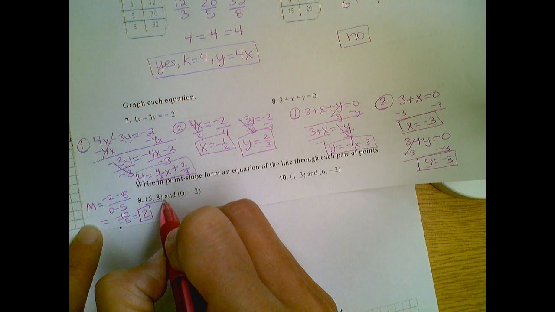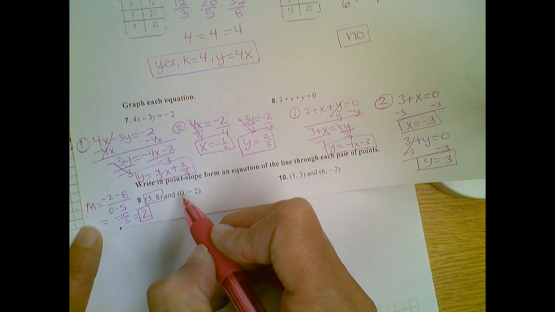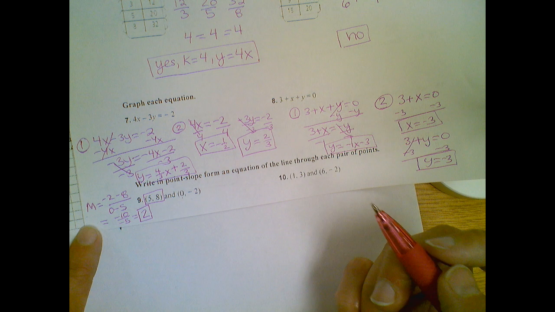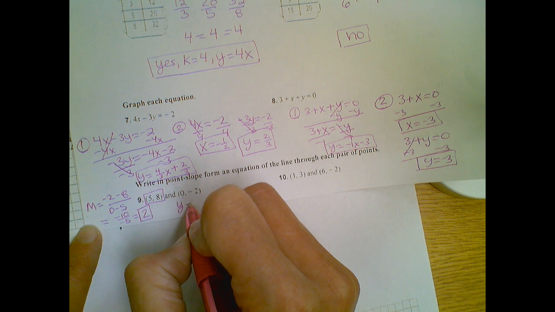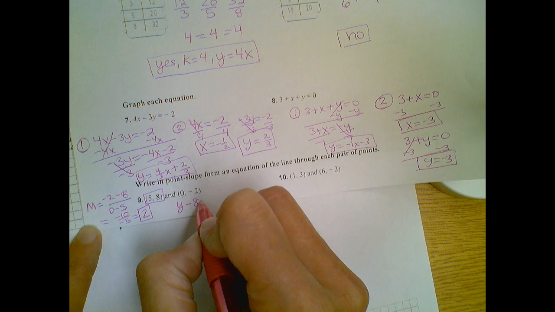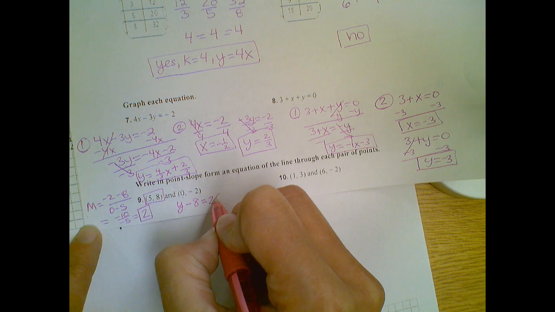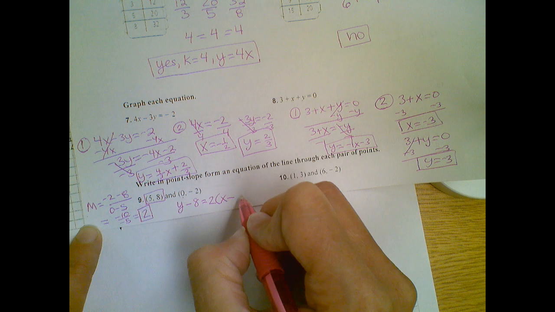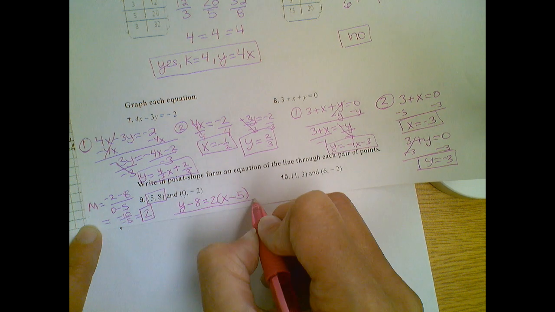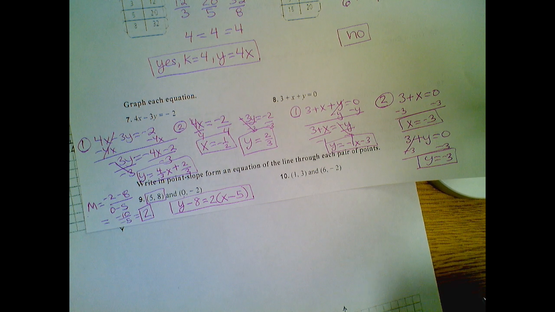Now I'm going to use this first coordinate, but you could use that second one, it does not matter. And we have to put it in point slope form. So it's going to be y minus our y number, which is 8, equals our slope, so 2, and then x minus our x value, which is 5. And we have our answer. They just want it in point slope form. They don't want it in slope intercept form or standard form. So we're going to leave it like this.